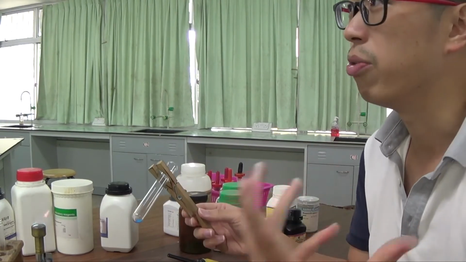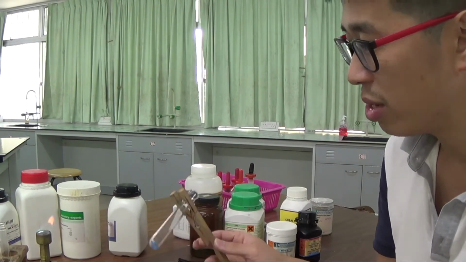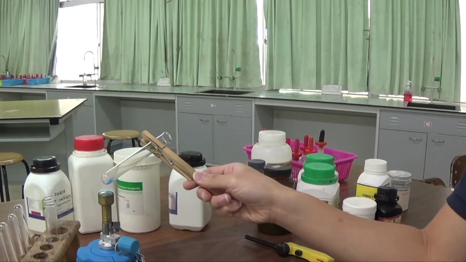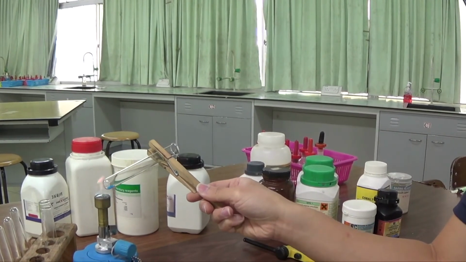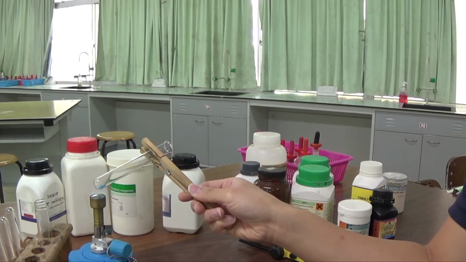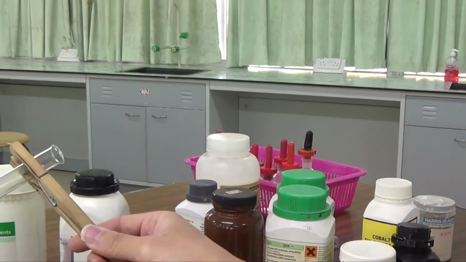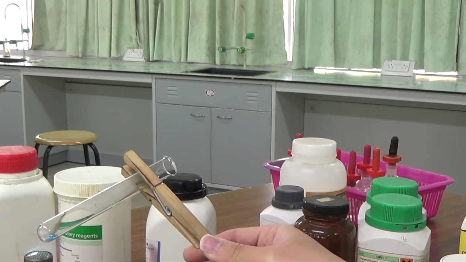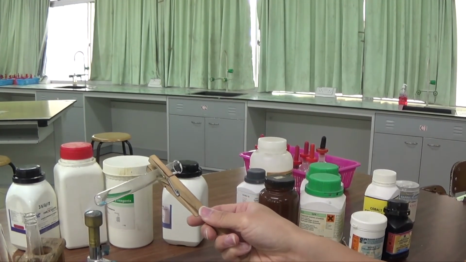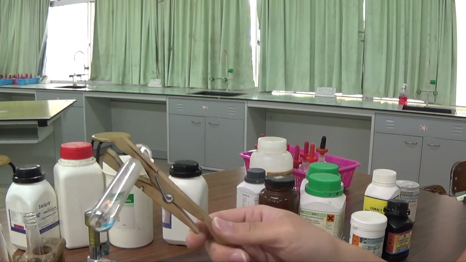Because water boils at 100 degrees Celsius. Bunsen burner, 100 degrees Celsius, very easy to reach when you have the blue flame. So let's start heating. Just bring attention to this.